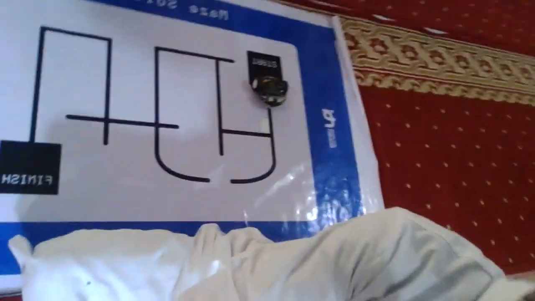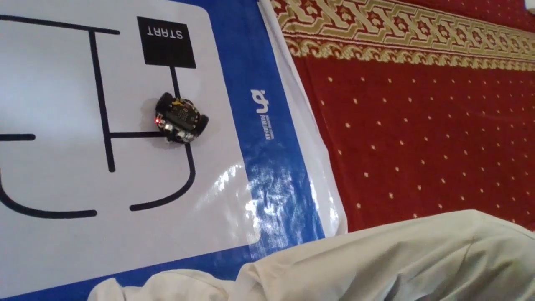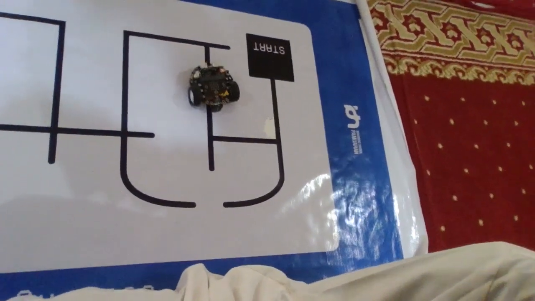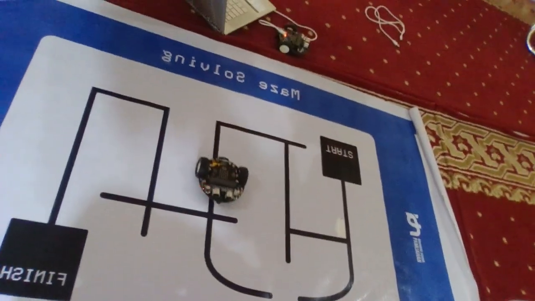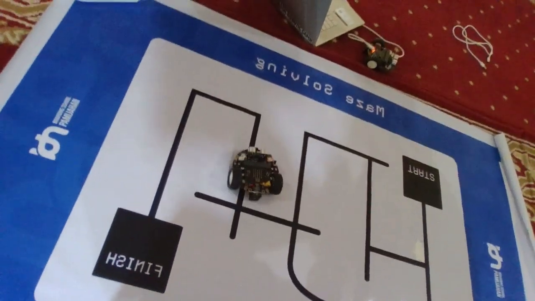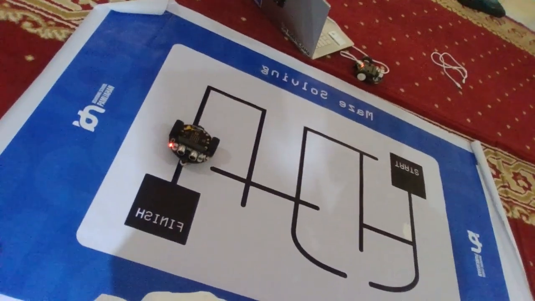Okay, as you can see, we are in the mosque. We're trying to see if my microbit works. Here I turn on my microbit. This is the first line, the first turn and the second turn, the third turn, and then the fourth turn, and as you can see, it works perfectly without any problems.